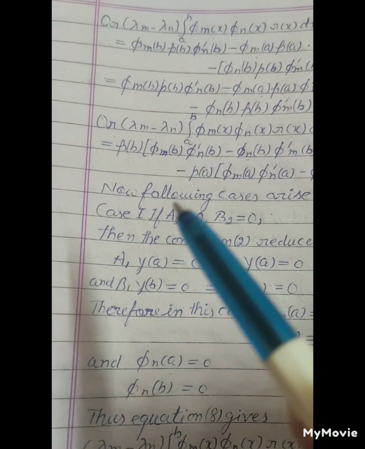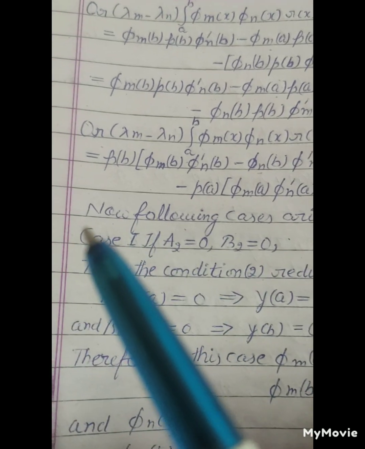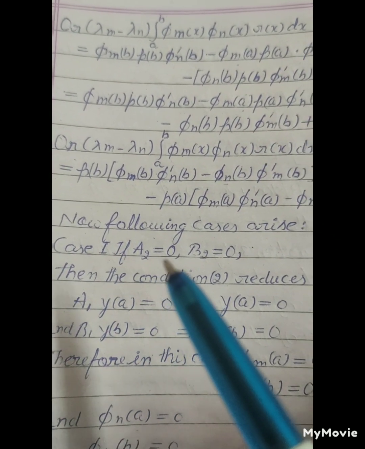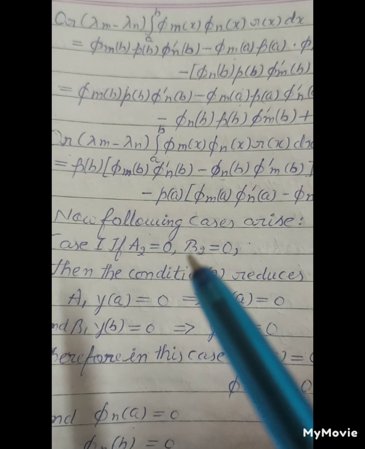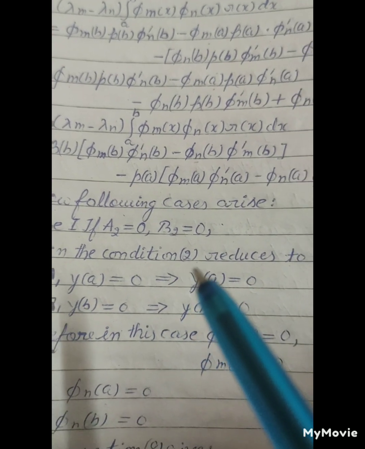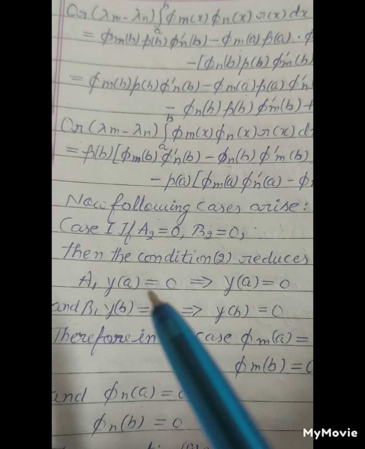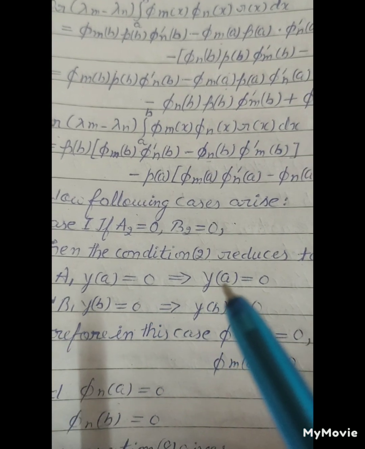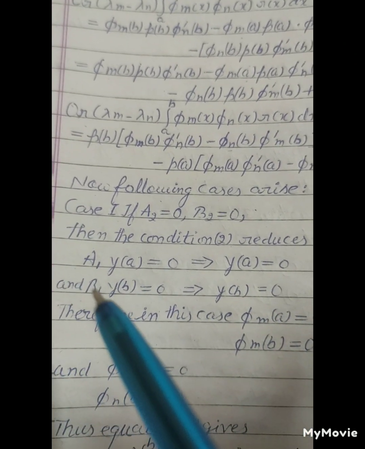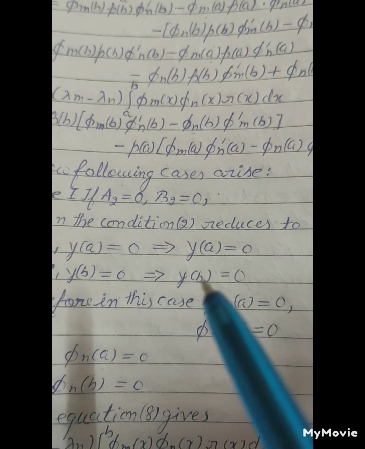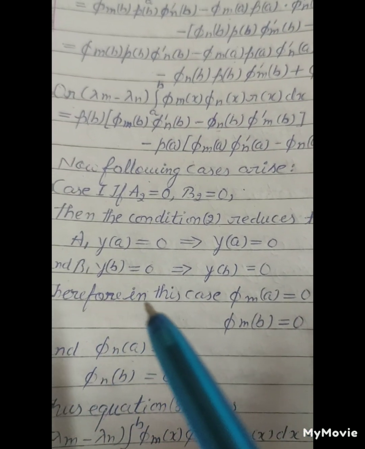Equation 8. Now the following cases arise. Case 1: if a2 is 0 and b2 is 0, then condition 2 reduces to a1 y(a) equals 0, so y(a) is 0, and b1 y(b) equals 0, which implies y(b) is 0.